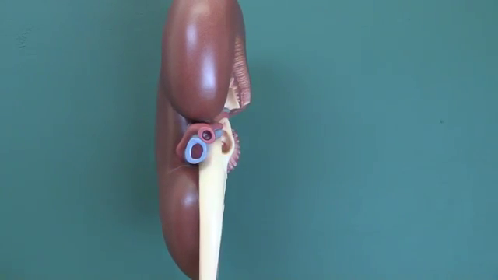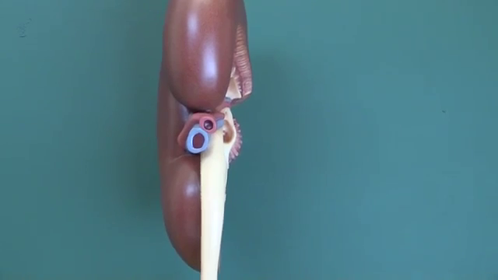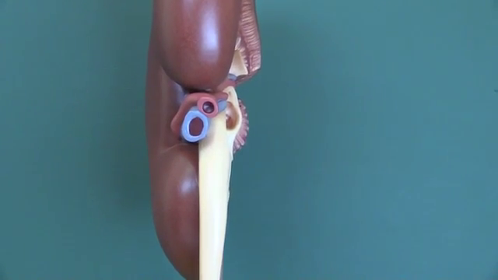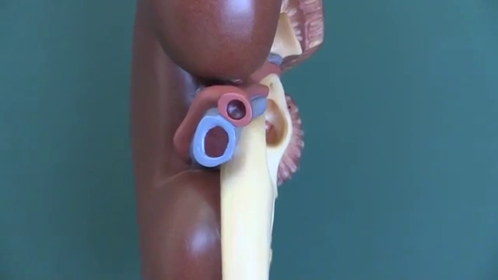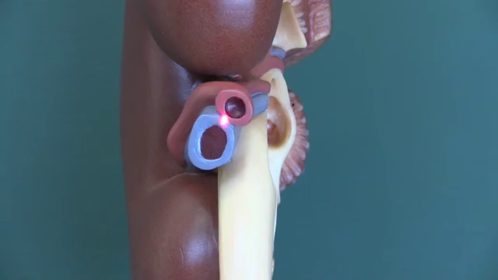Looking at the kidney side on, here we see the lumens of the vessels. I think we can see the arterial lumen here and the venous lumen here, and here's another view of the ureter. And also going in and out through the hilum, not illustrated on this model, there's going to be lymphatic vessels draining the kidney of excess lymphatic fluid. And there's going to be nerves going in and out of the kidney as well.